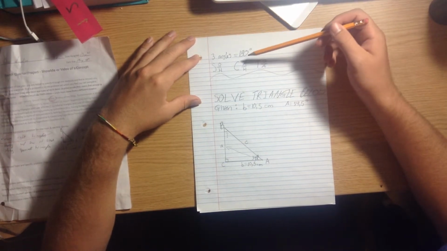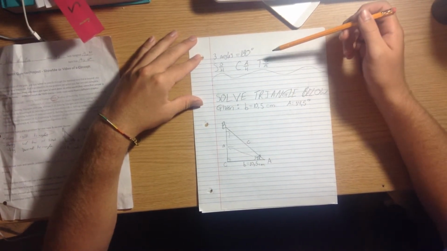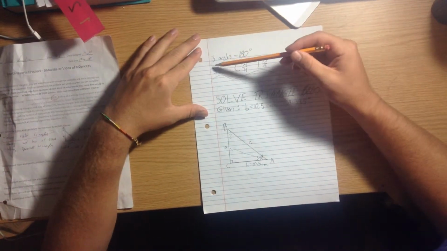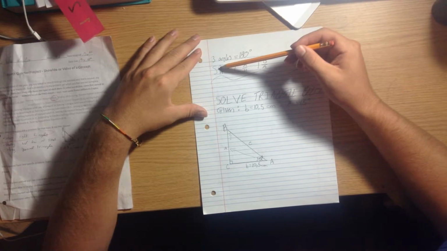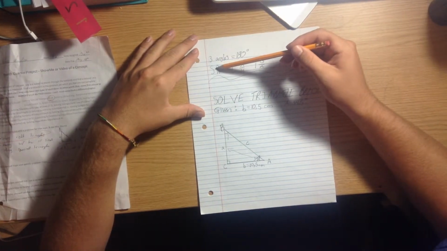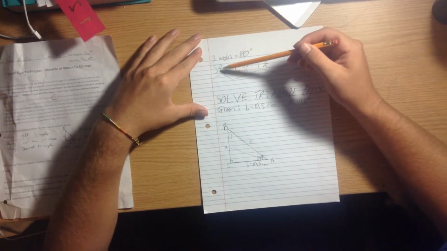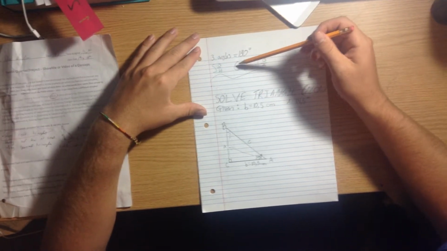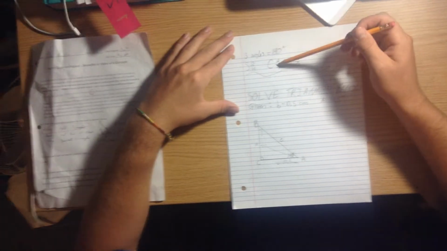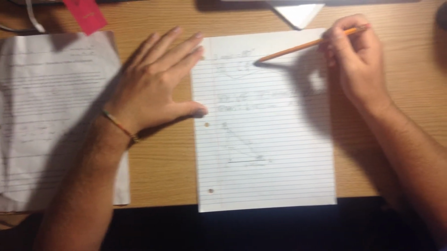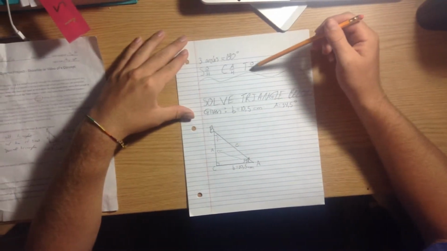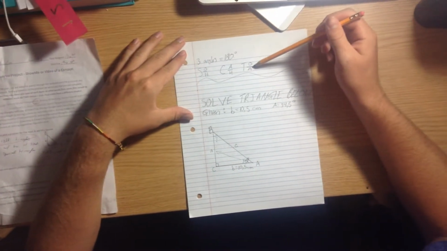Now, SOHCAHTOA, which is a crucial part of this. I like to write it down. It helps me remember the whole thing. SOH means the sine of an angle would be equal to its opposite side over the hypotenuse of that triangle. CAH would be the cosine of the angle, equal to the adjacent side over the hypotenuse. And TOA would be the tangent of an angle equals its opposite side over the adjacent side. Alright, so this is going to be very important.